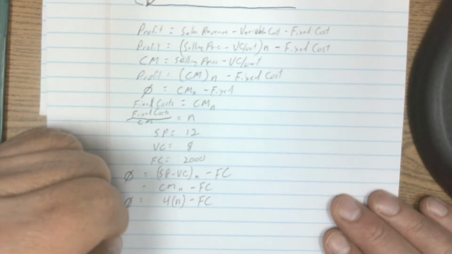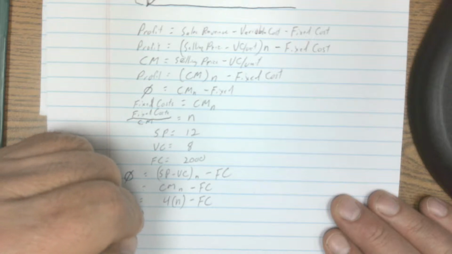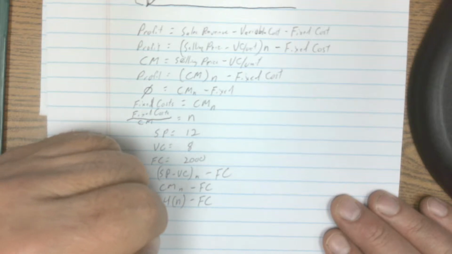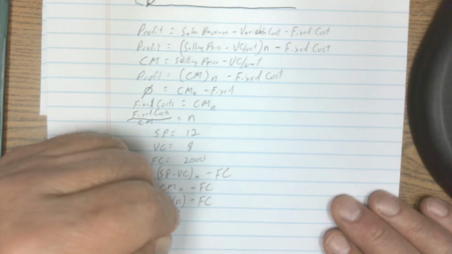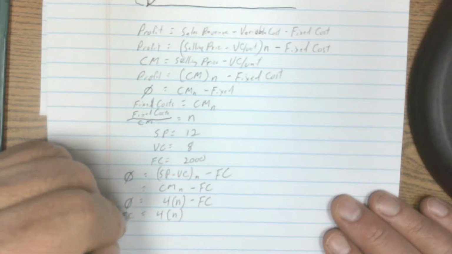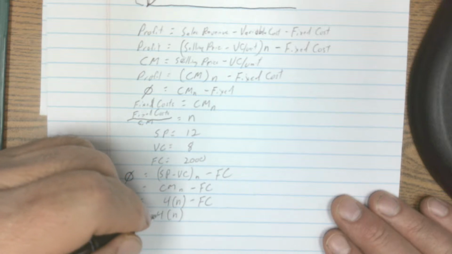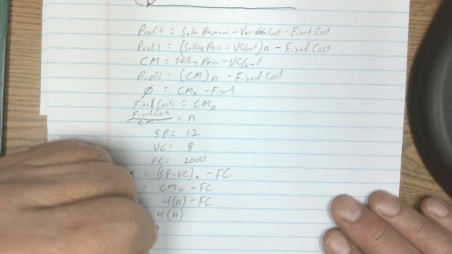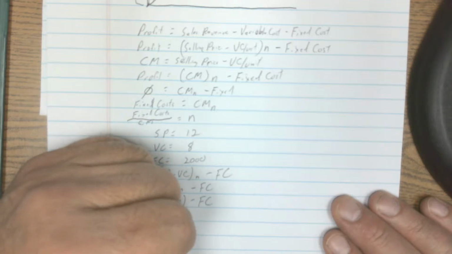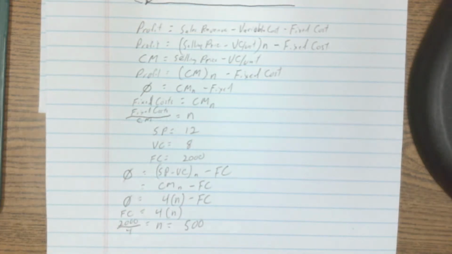So we've got fixed costs equals 4 times N. So fixed cost was 2,000 divided by 4 equals, N equals 500. So I break even at 500 units on that.